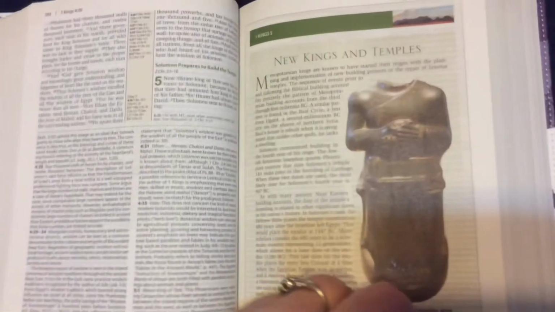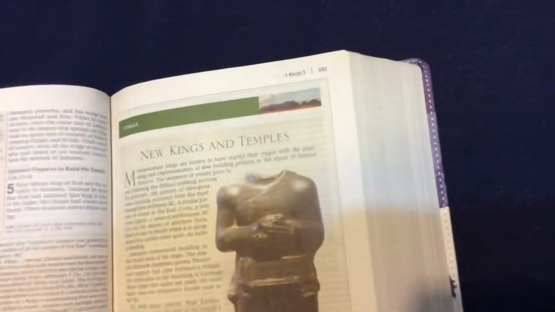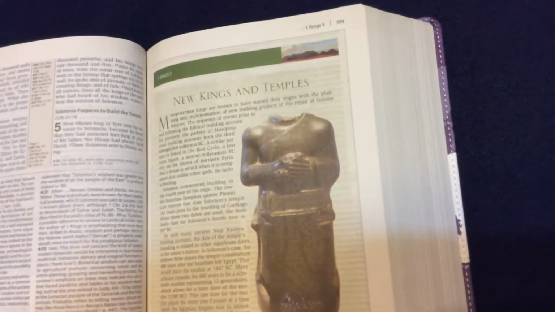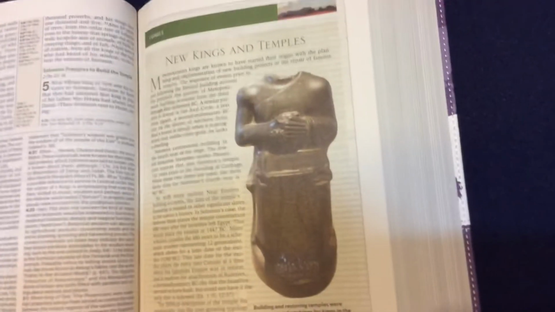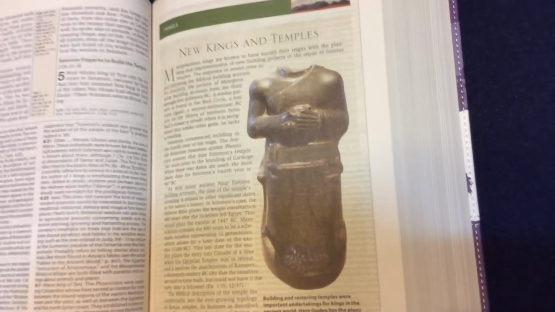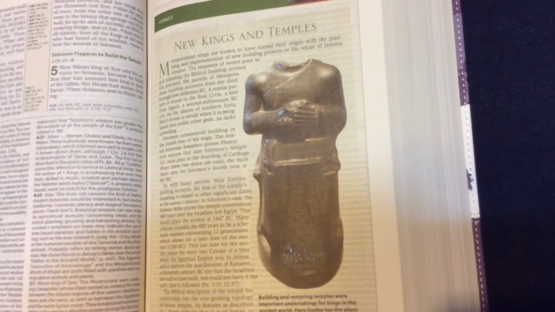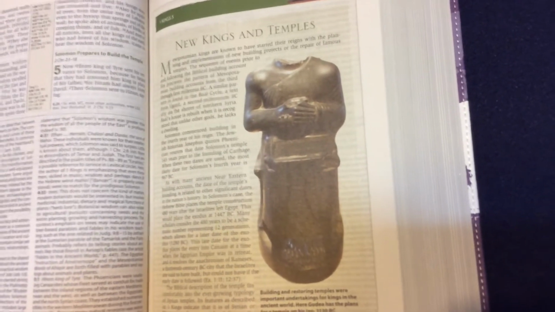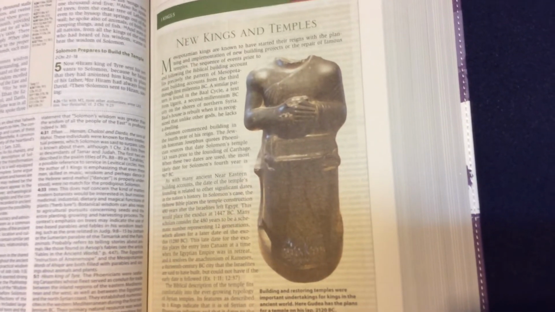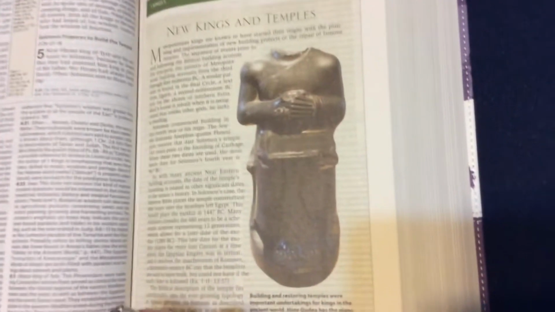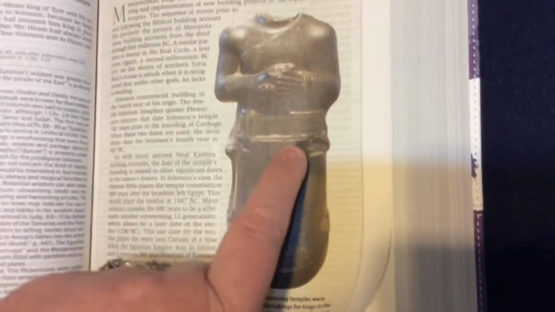New kings and temples. And this says buildings and restoring temples were an important undertaking for kings in the ancient world. Here, Gudea has the plans for a temple in his lap. And that's 2120 BC. So I guess right there are the plans for the new temple. That's pretty cool.